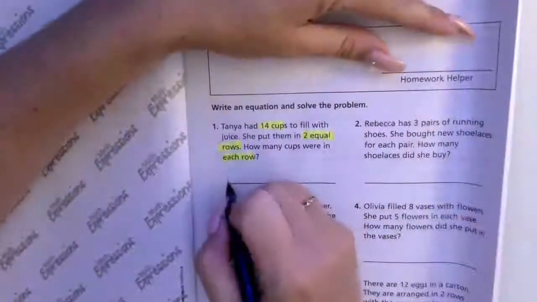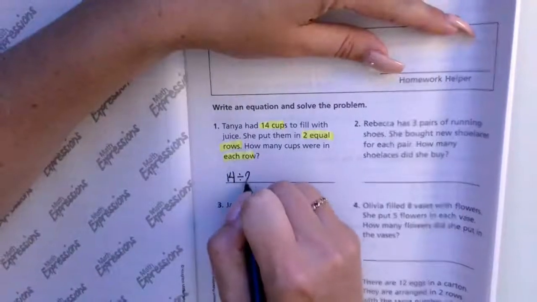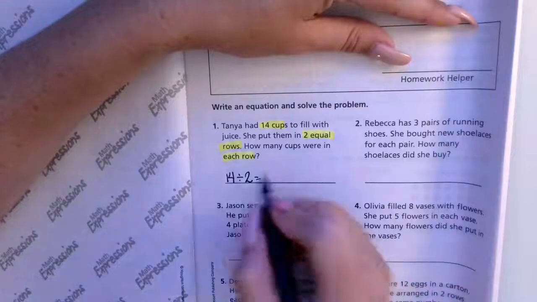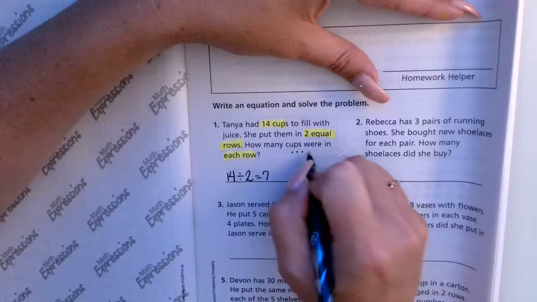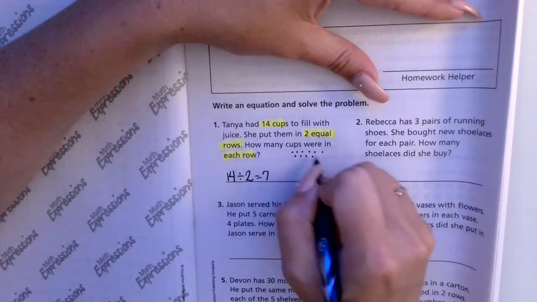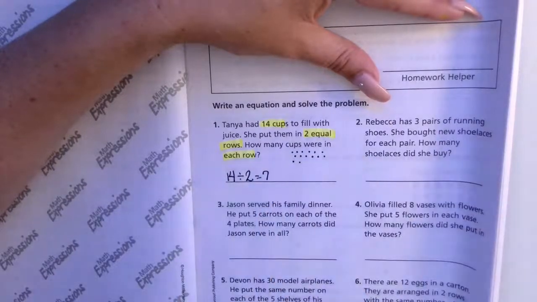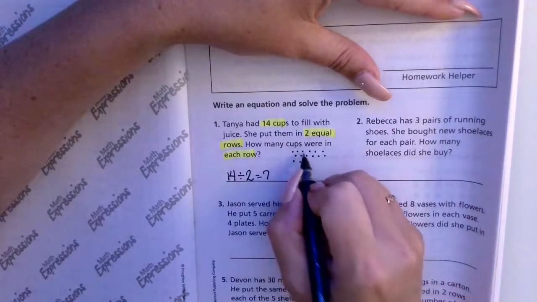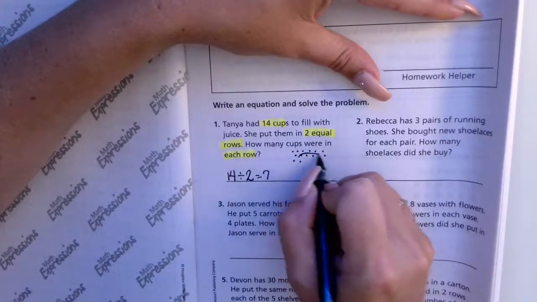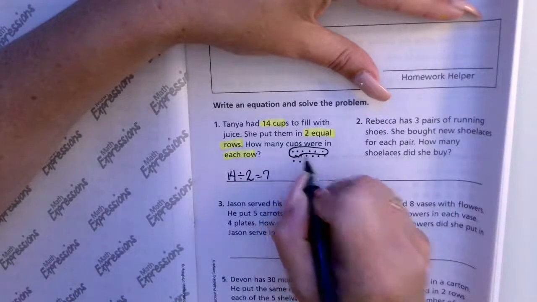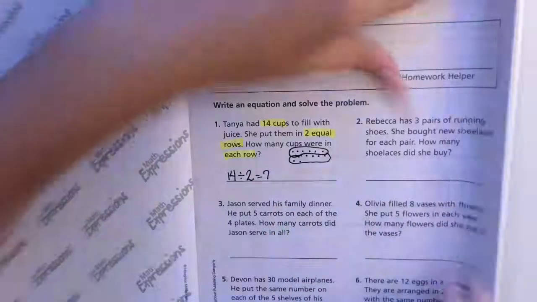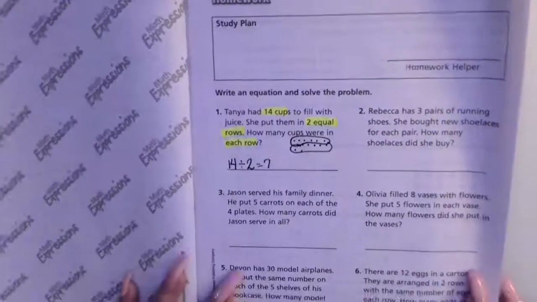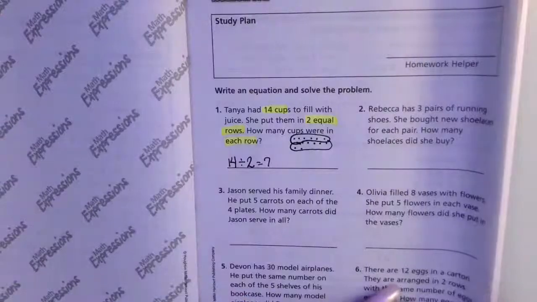If you need to draw a picture, get your whiteboard out and use that, okay? But we're going to do 14 divided by 2, and I know that 14 divided by 2 is going to give me 7 because 1, 2, 3, 4, 5, 6, 7, 8, 9, 10, 11, 12, 13, 14. So if I count out 1, 2, 3, 4, 5, 6, 7, and I put that in 1, then I should have 7 left. 1, 2, 3, 4, 5, 6, 7. That's right. So 2 equal groups would be 7 in each. Okay? You'll do the same thing for 2 through 6.